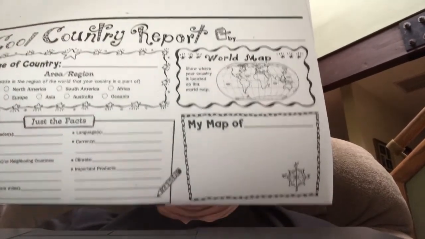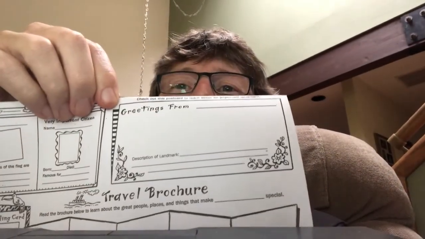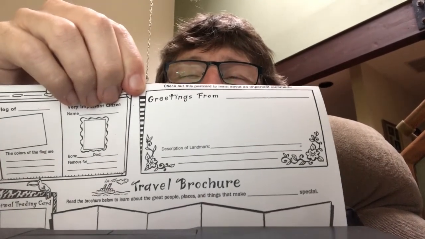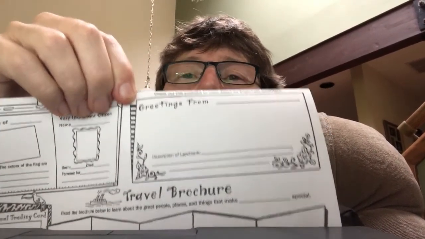We left off with this cool country report, and I was asking you to fill this out for your country of choice. A couple of questions came up, and one I wanted to start off with is this part right here. It says "Greetings from," and so this would be like a postcard. I don't know if you ever received a postcard in the mail, but postcards are a way of communication that we've done for decades and decades.